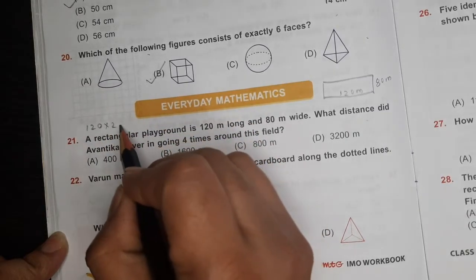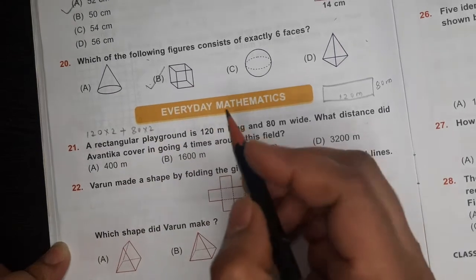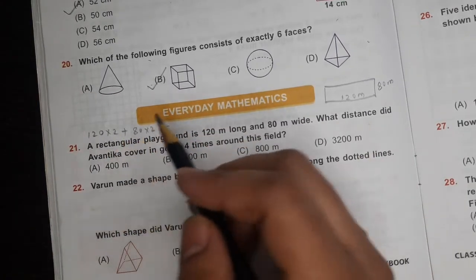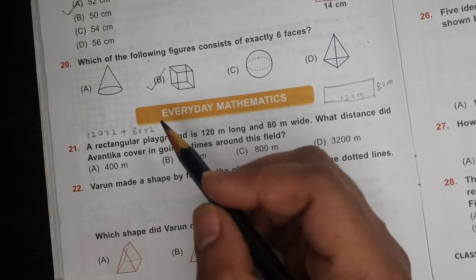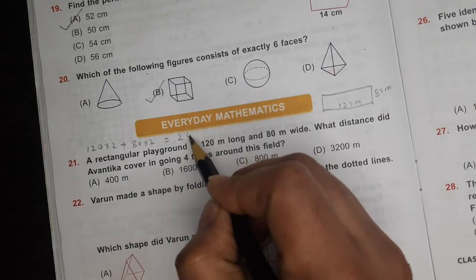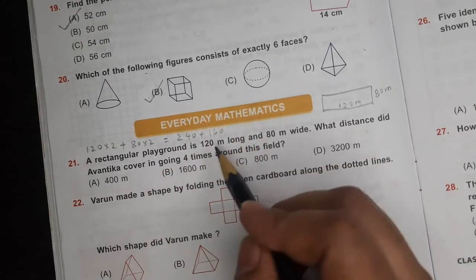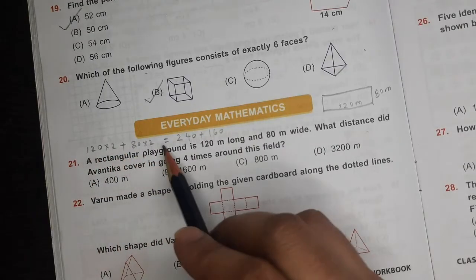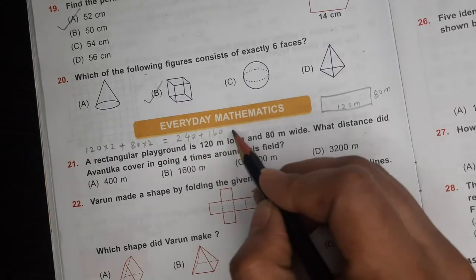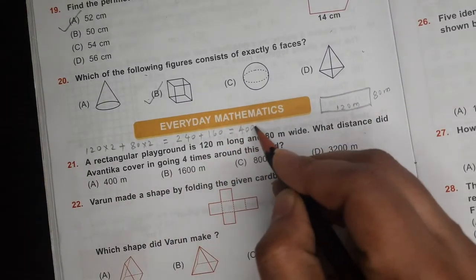Okay, so that will be 120 multiplied by 2 plus 80 multiplied by 2. Or you can even take 2 common and इन दोनों को plus कर सकते हैं. Anyways, it is okay. So this is 240 plus 160, right? Added together, you get the perimeter as 400 meter.